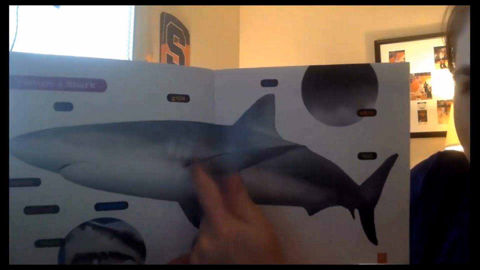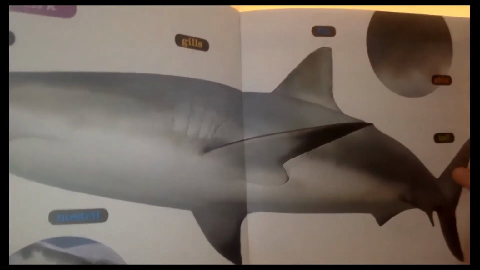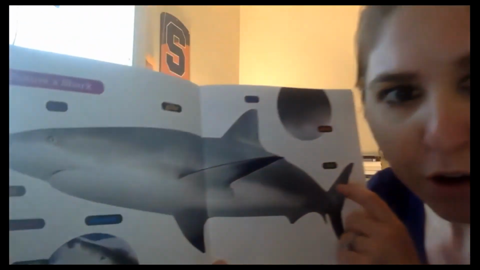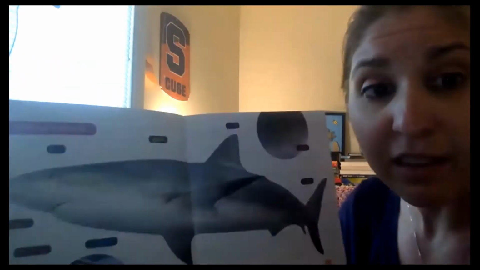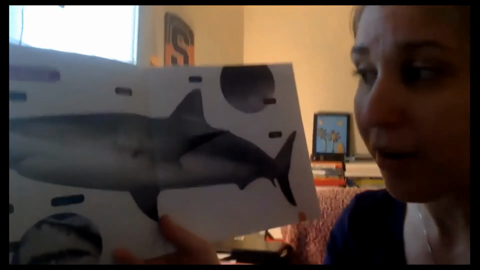These parts right here, there's some lines. Take a close look at that. That's what the sharks use to breathe underwater. Those are called gills. It's what sharks and fish use to breathe underwater.